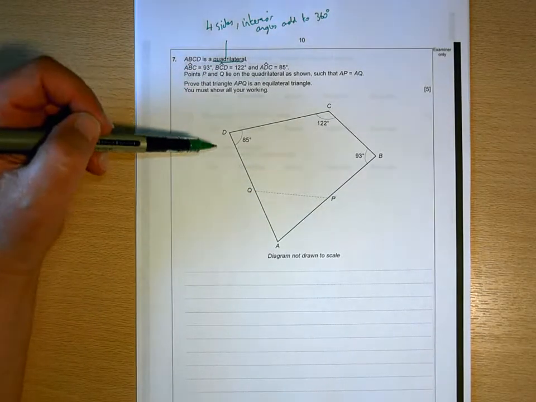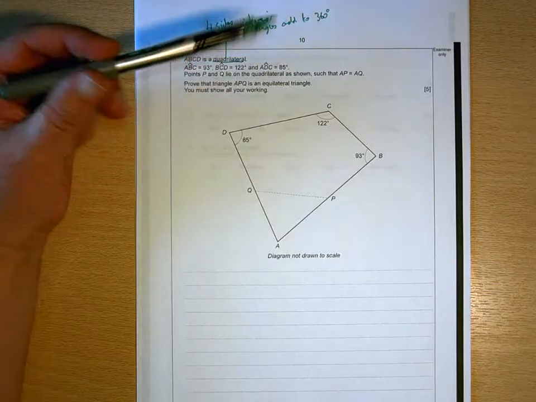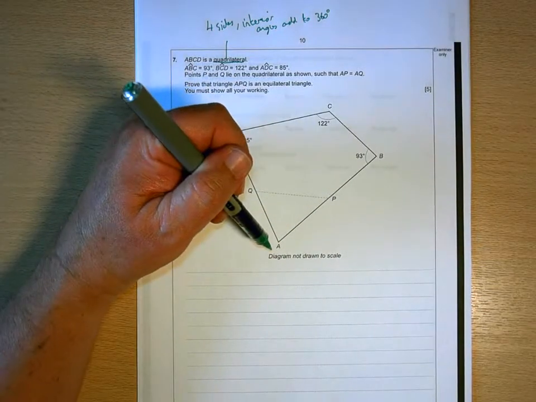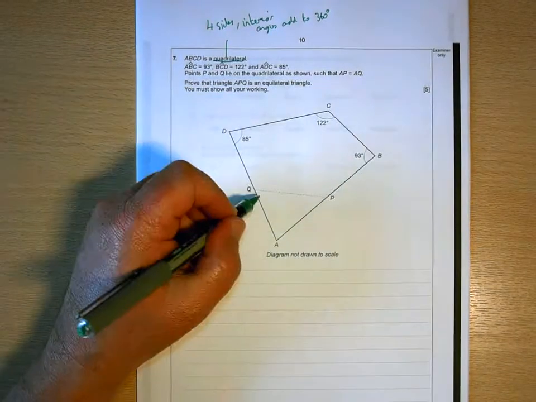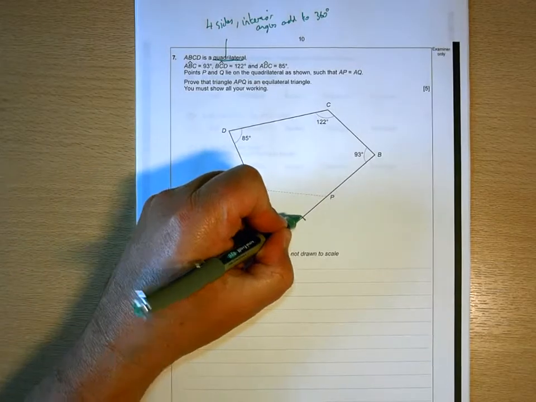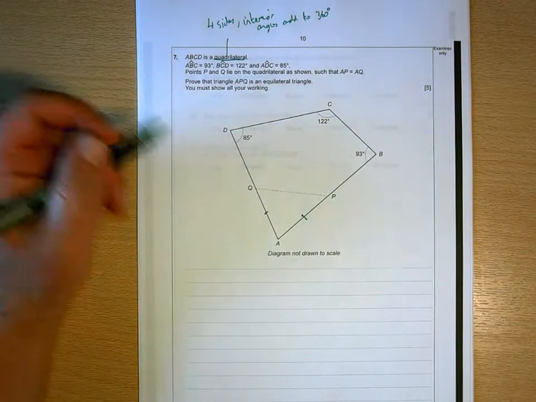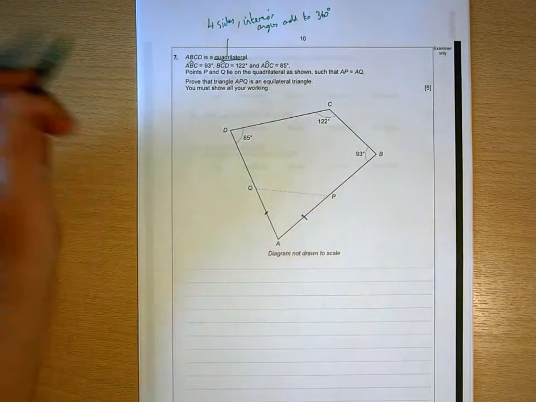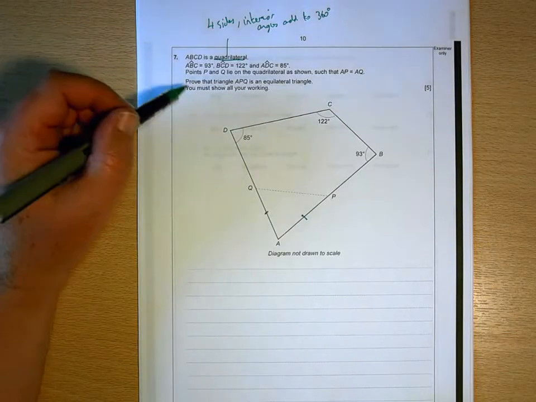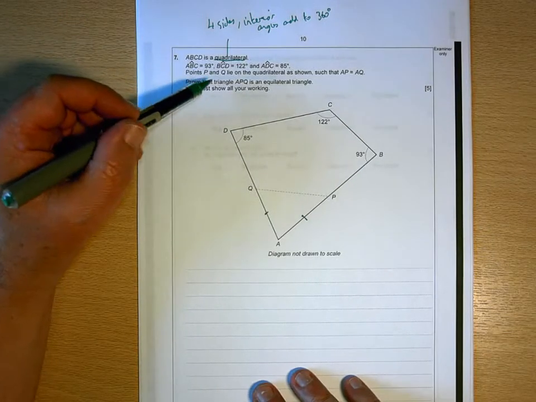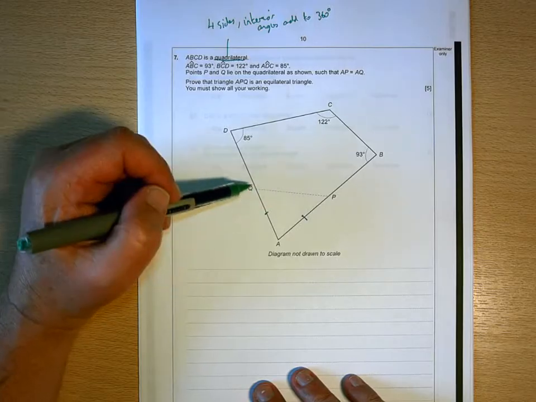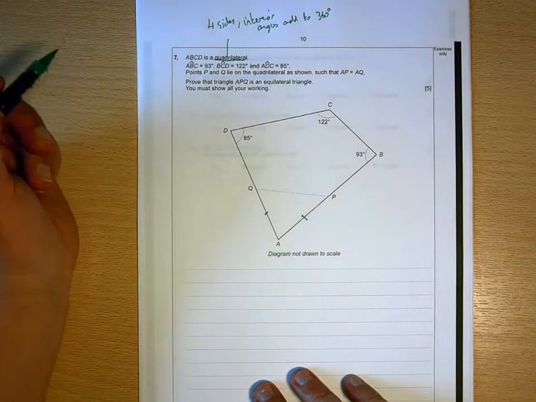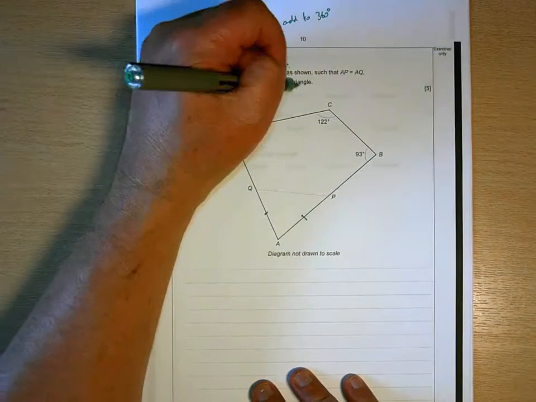Points P and Q lie on the quadrilateral as shown, such that AP, that distance, is equal to AQ. So I can put a little line on each of those to show that that distance is equal to that distance. Prove that triangle APQ is an equilateral triangle.